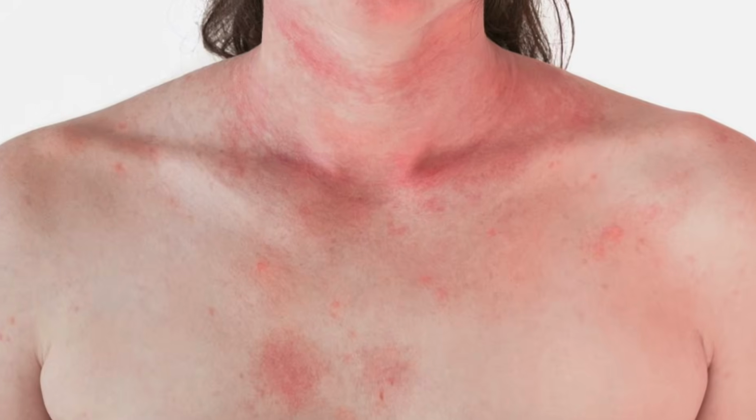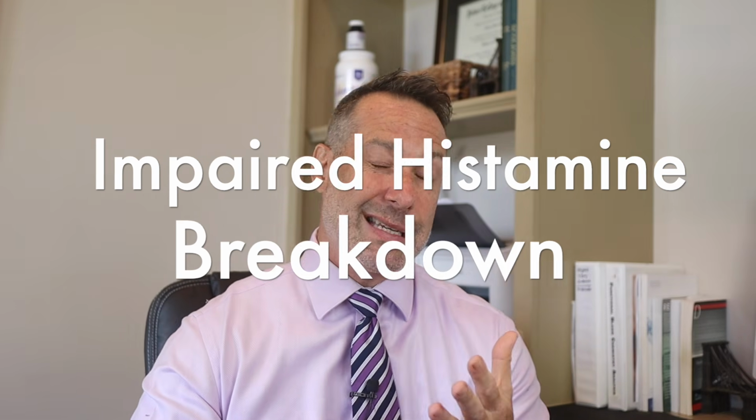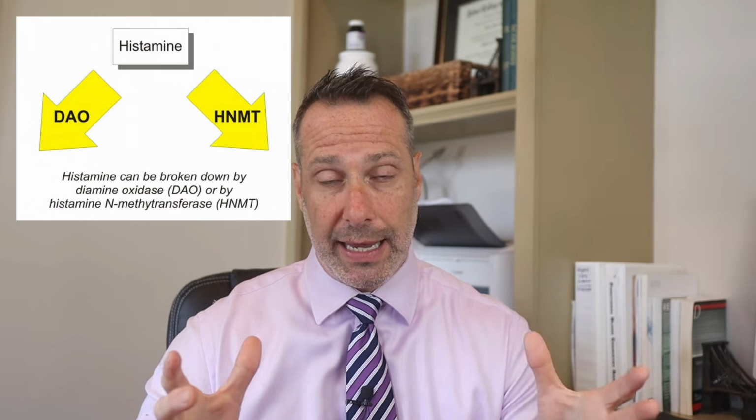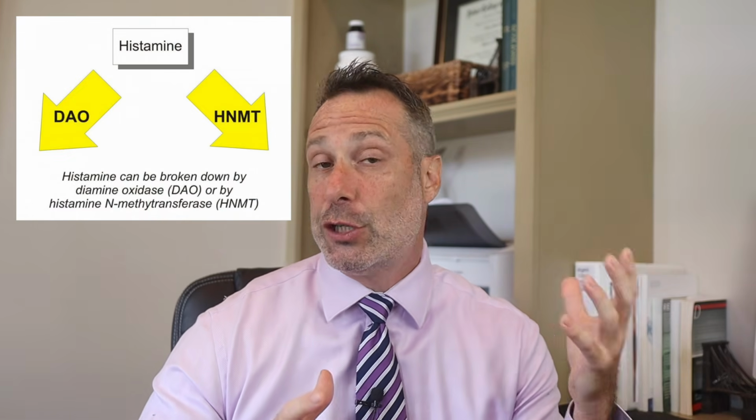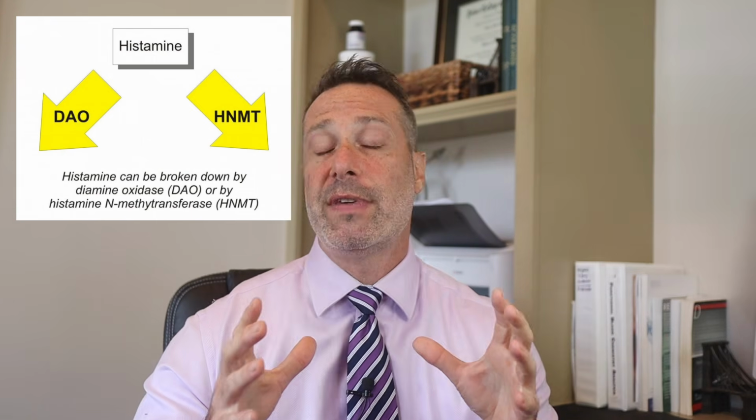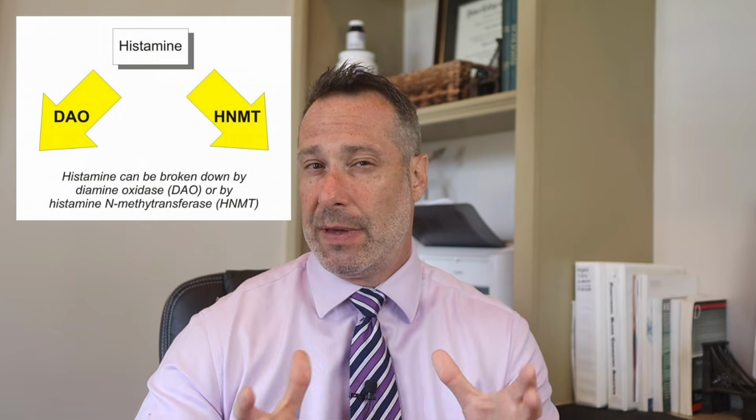Now, the second is impaired histamine breakdown. The body utilizes specific enzymes such as diamine oxidase, DAO, which you can take in a supplement form, and something called HNMT. It's another enzyme. Both of these are going to break down histamine. But if these enzymes are deficient or inhibited, histamine levels, instead of being broken down, are going to rise. So again, factors like chronic stress, medications, and genetic predispositions can all also impair this enzyme function.